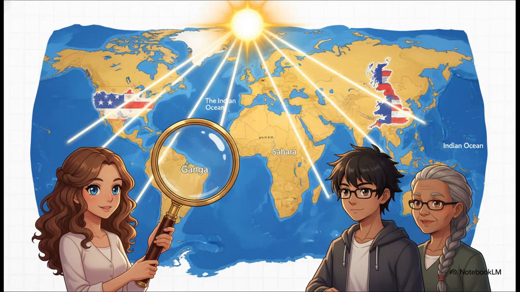And of course, there are some clear-cut, hard and fast rules. We always use the for big geographical things like rivers, oceans, and deserts. It's also for unique things like the sun. And this last one's really interesting. It's for countries that have words like states or kingdom in their name. That little word the is a signal that the name is actually a description, not just a plain old name.